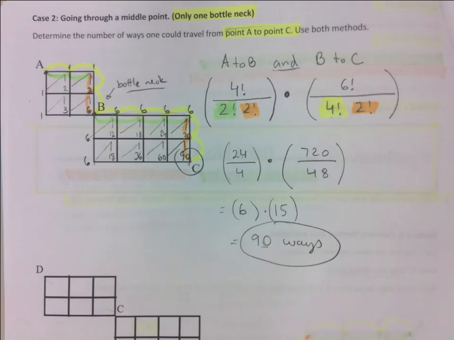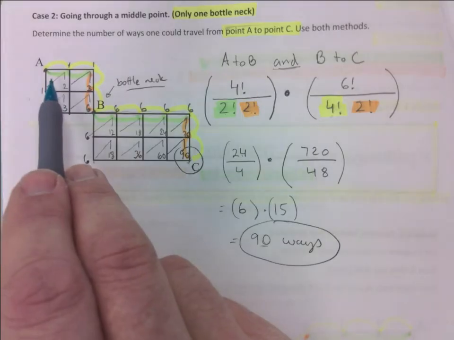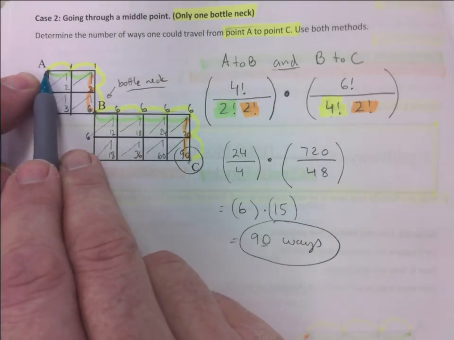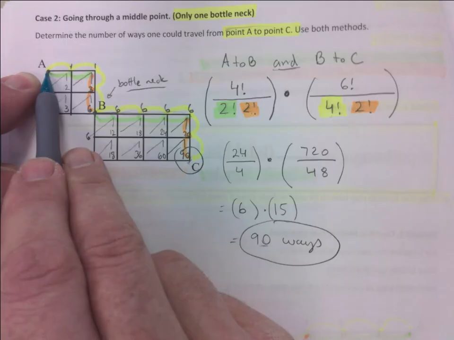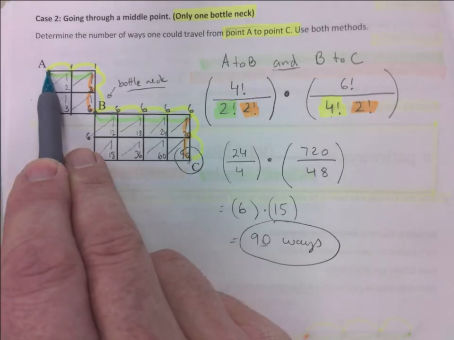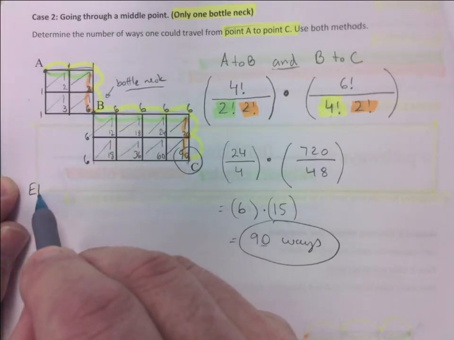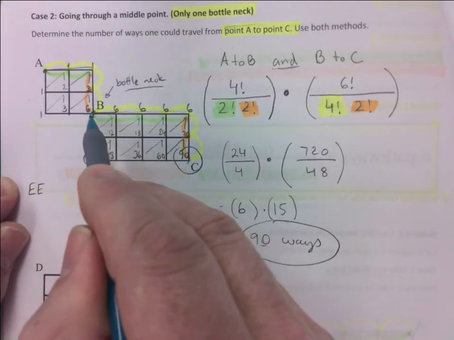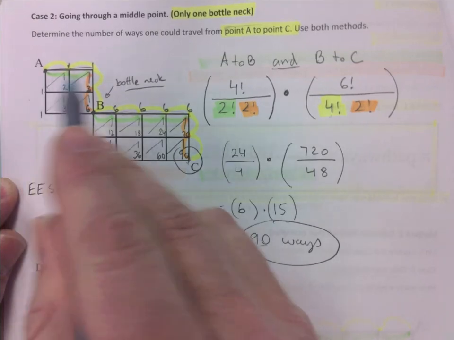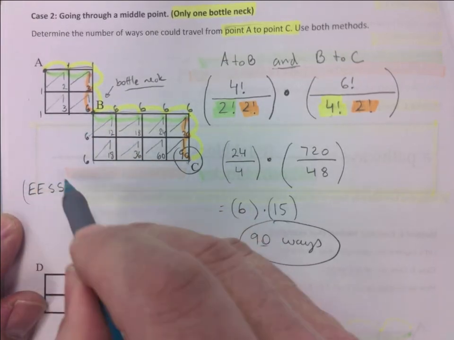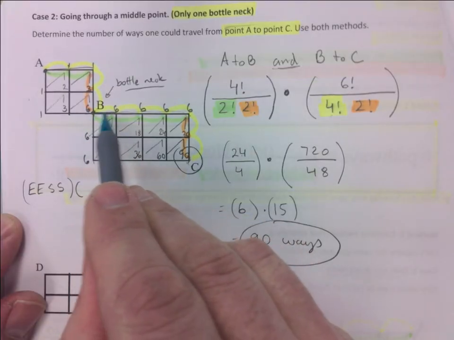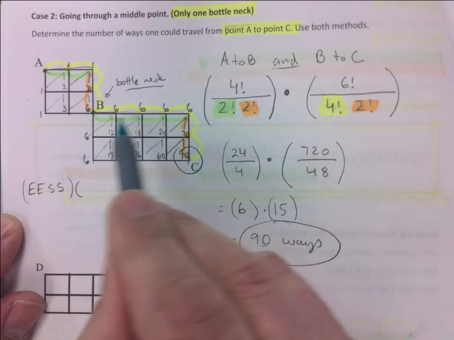Hold on. I want you to know why this works. Guys, if you travel from A to B, what would it be if you could only go east-west? It would be east-east, south-south, right? And east, east, east, east, so there's 4 east.